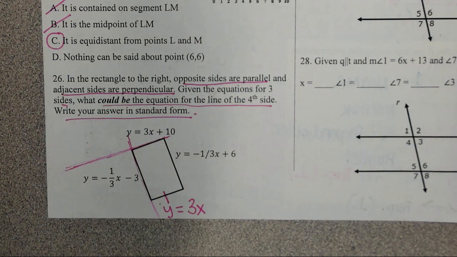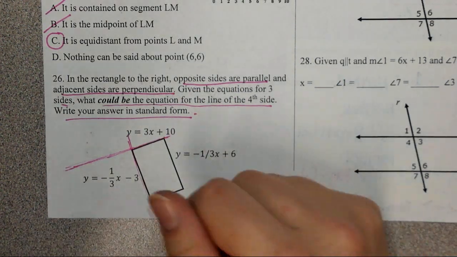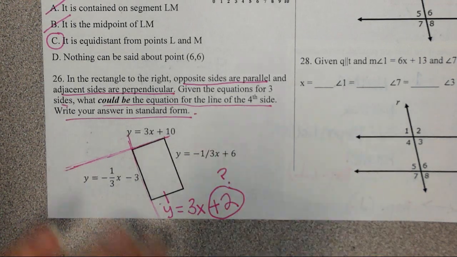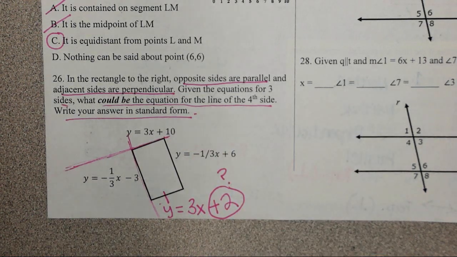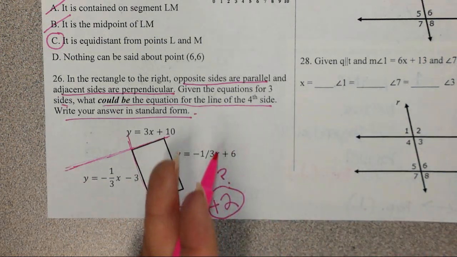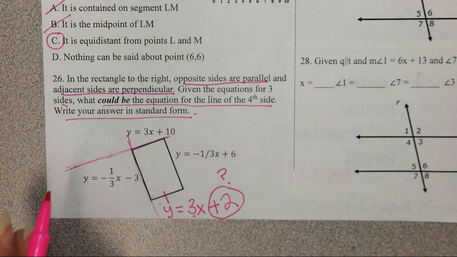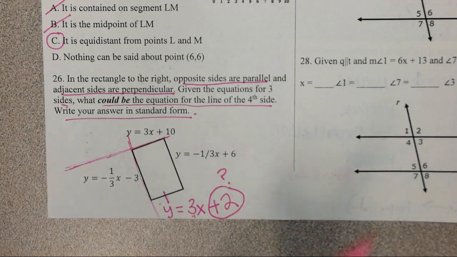I don't know. I'm just going to put +2. I don't think it really matters though. Okay. All right. Now what is important is that this slope should be 3. That's what should be consistent throughout everyone's answers.